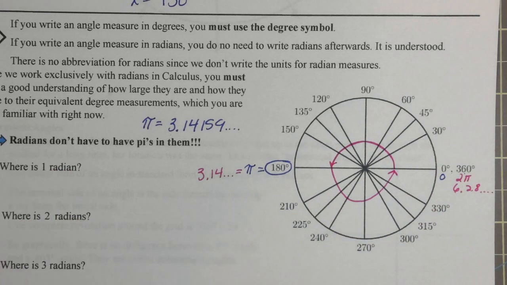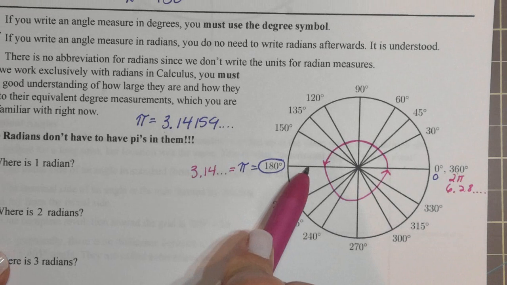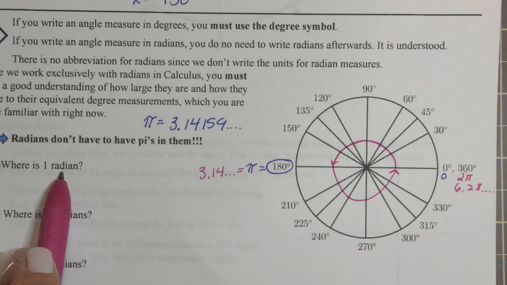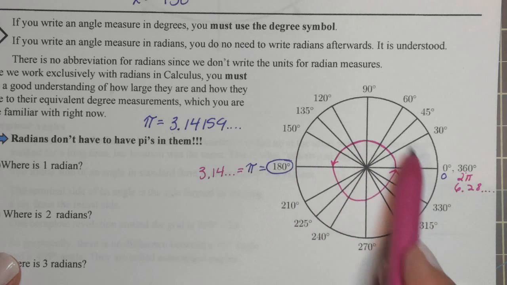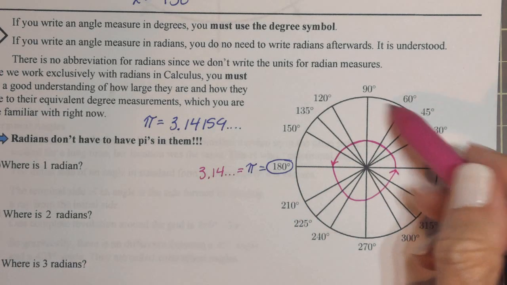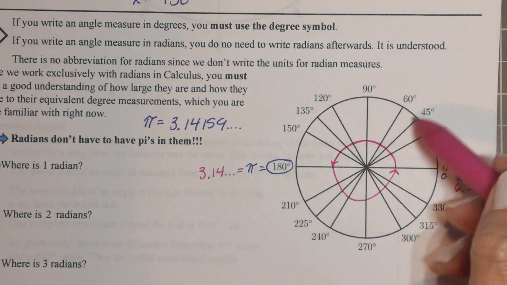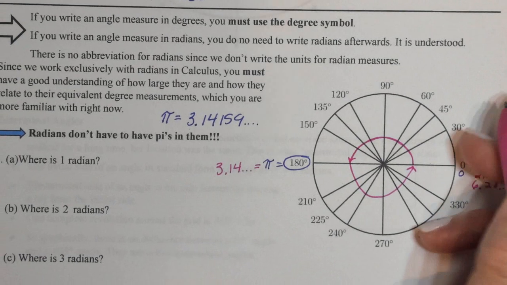So where is 1? If this is 3.14, how far do we go to get to 1 radian? Which quadrant would that be in? Well, it would be about a third of the way, right? A little less than a third of the way. 60 degrees is a third of the way to 180 degrees, so it would be a little bit less than 60 degrees. Let's find out how many degrees that is.